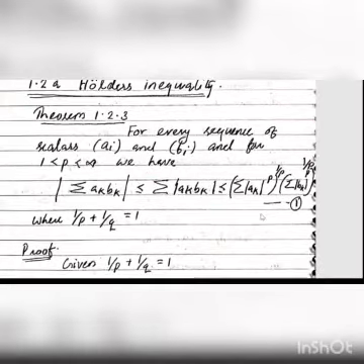For every sequence of scalars ai and bi and for 1 less than p less than infinity, we have mod of sigma AKBK is less than or equal to sigma mod of AKBK, which is less than or equal to sigma mod AK raised to P whole thing raised to 1 by P, and sigma mod BK raised to Q whole thing raised to 1 by Q, where 1 by P plus 1 by Q is equal to 1.